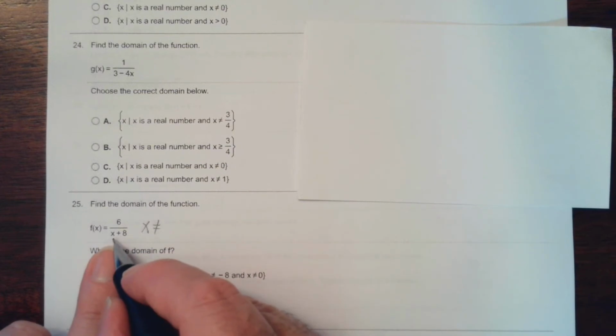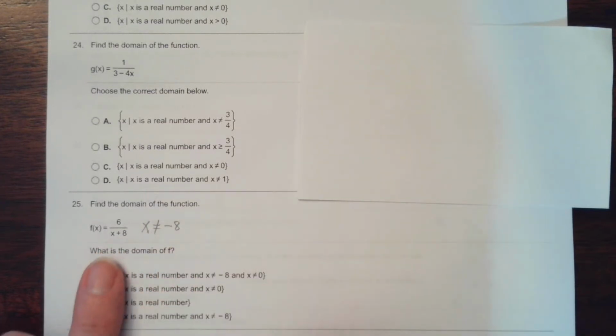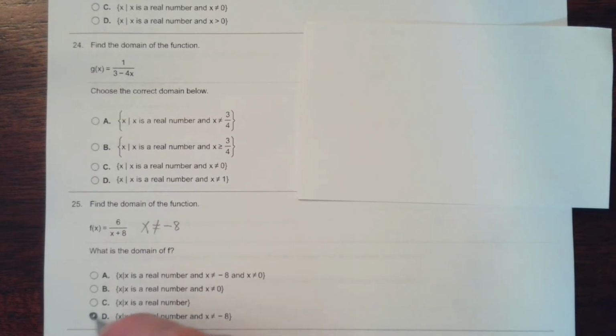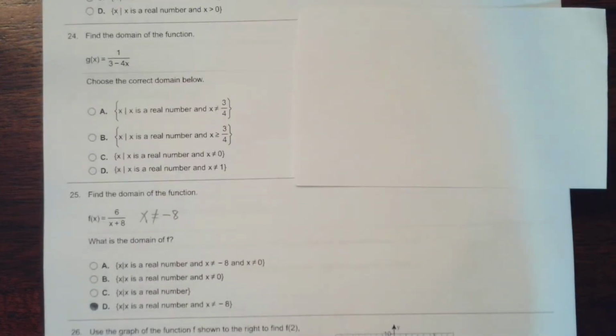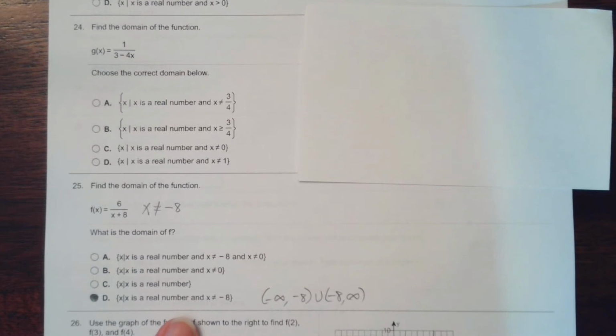Well, how about -8? -8 plus 8 would cause your denominator to be 0. 6 divided by 0, you're undefined. So x can't be -8. That's the only value that's going to cause your denominator to be 0. And so our domain is all real numbers except for -8. And notice we have that here. Now, if you had to write that in interval notation, it would look like this. You should be comfortable writing that.